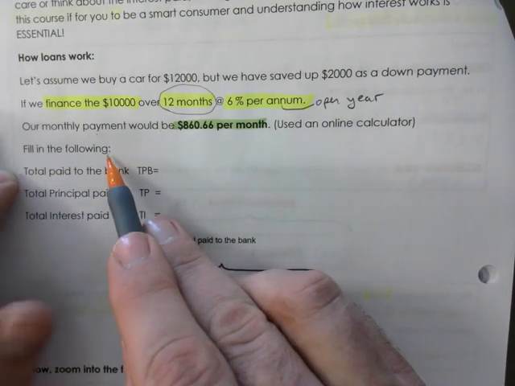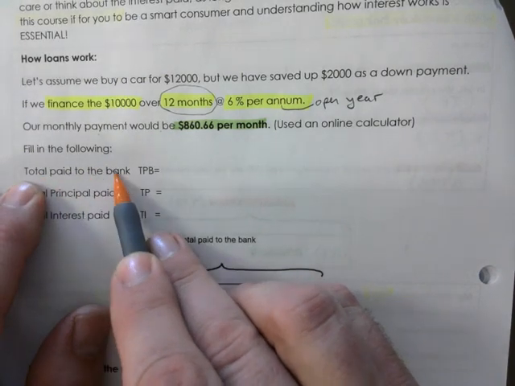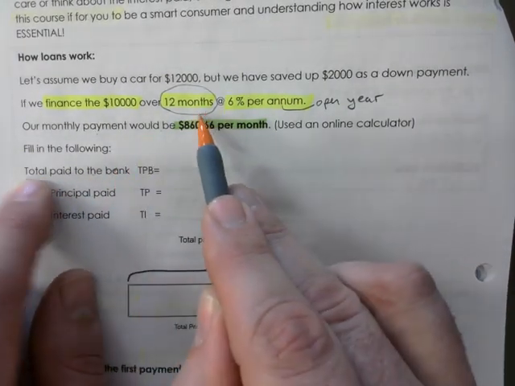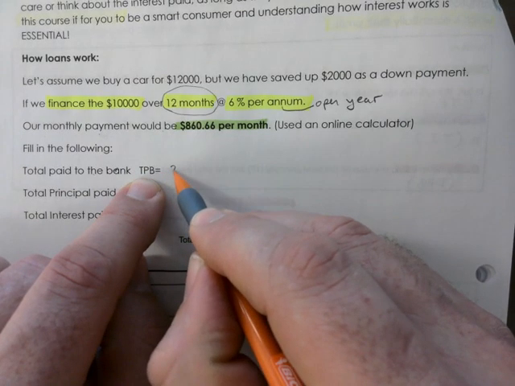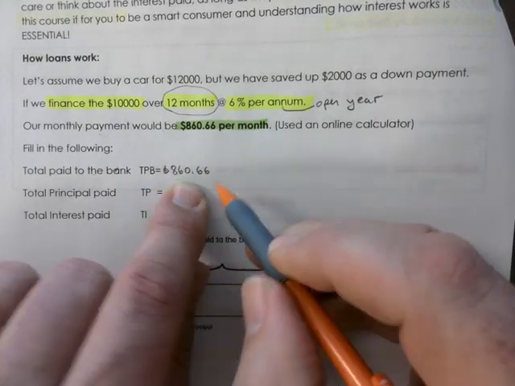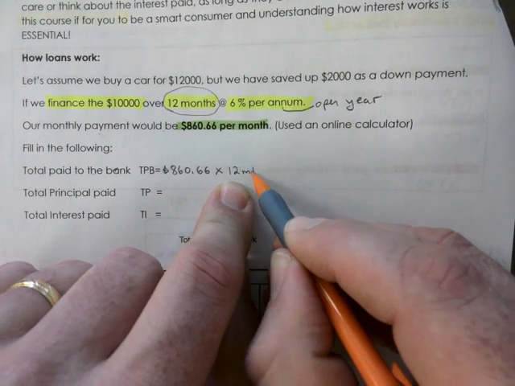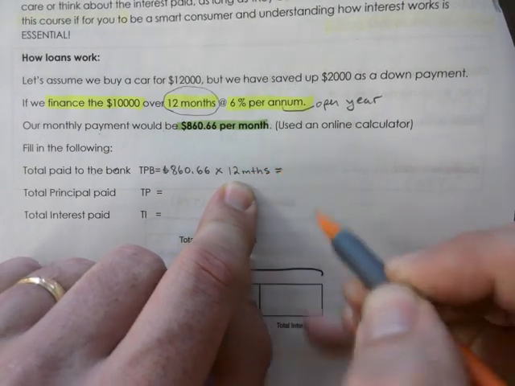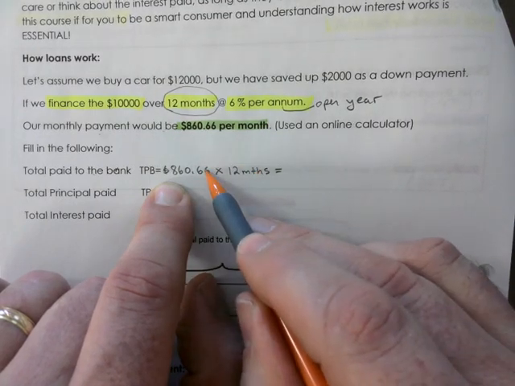Let's fill in the following. The total paid to the bank, right? After 12 months, you will have paid $860.66 times 12 months, right? Just follow me here and write this down for now. That you made 12 payments of $860.66.